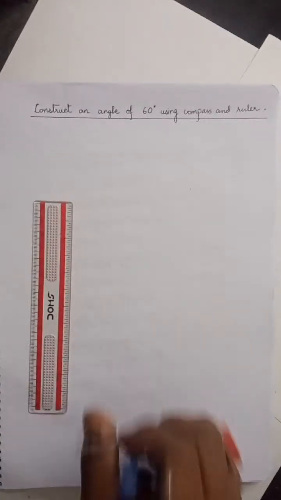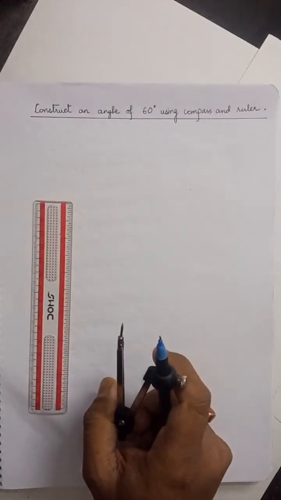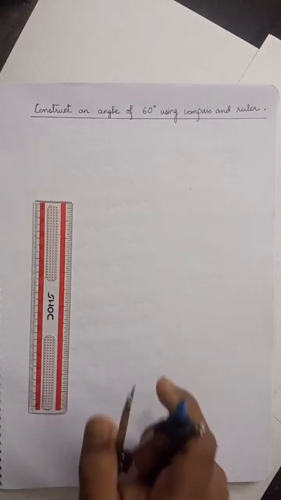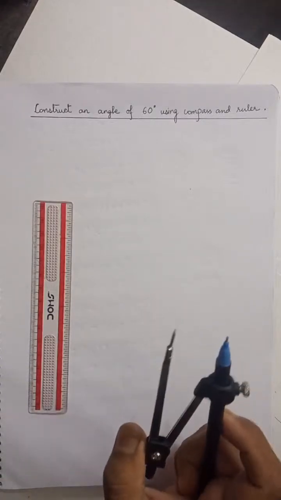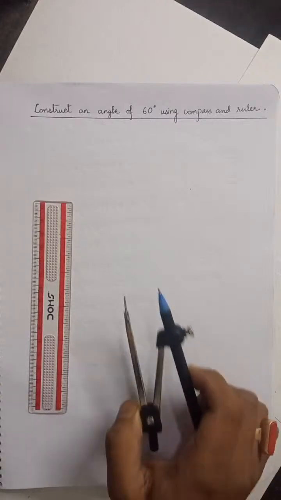One word of caution, we should always use pencil for construction, but just for the purpose of visibility I am using pen.